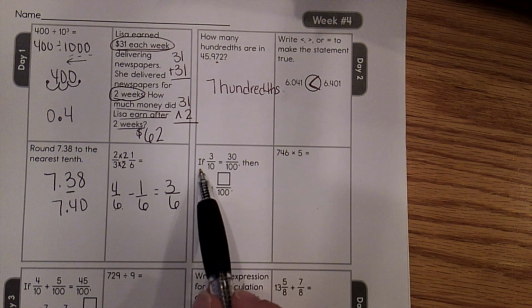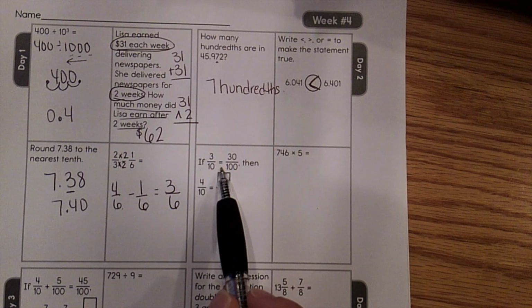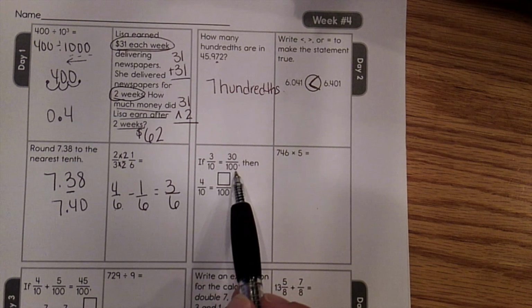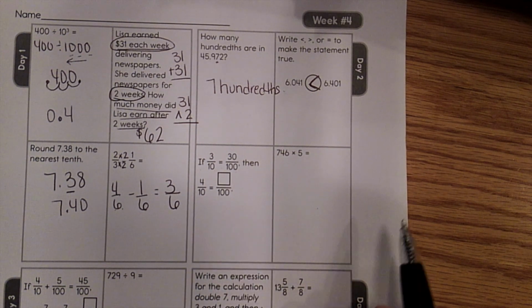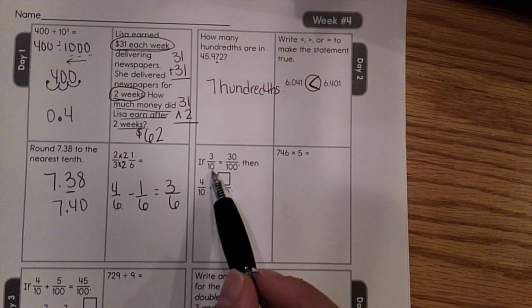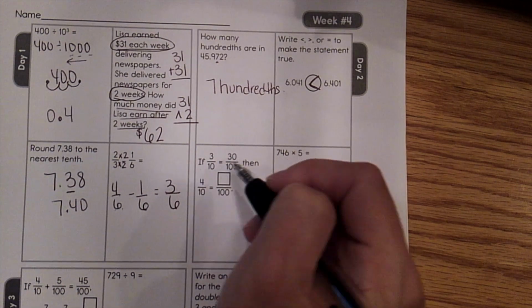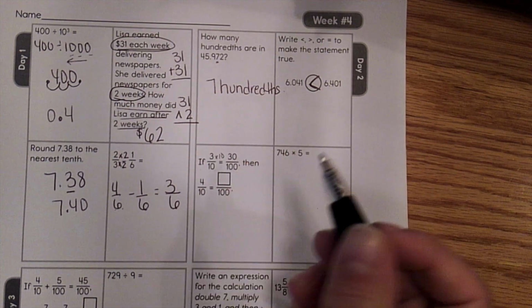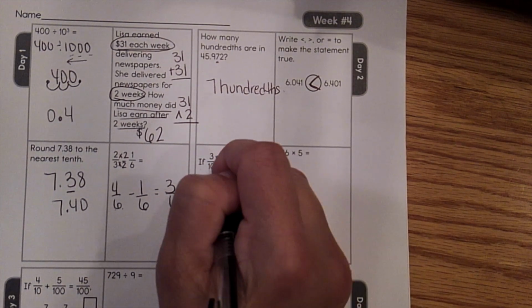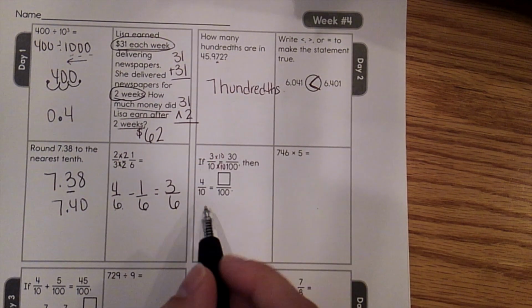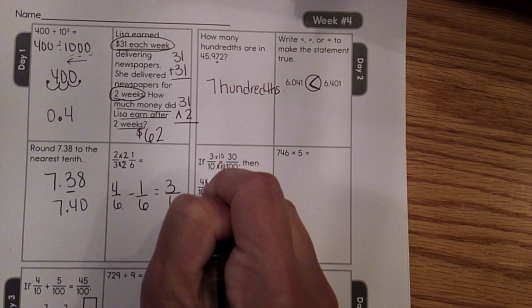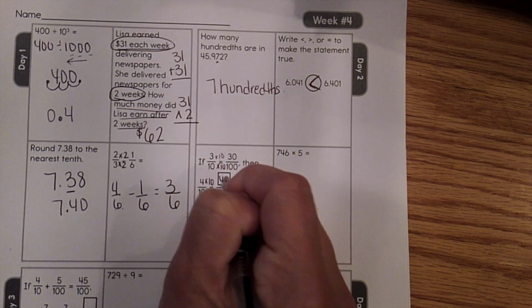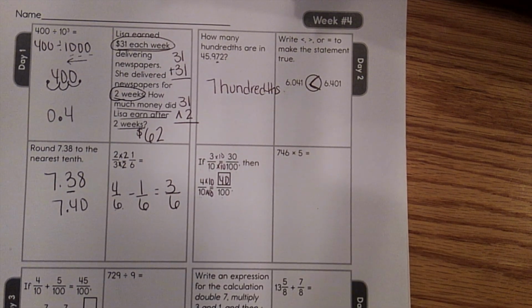All right, let's look at the next one. If 3/10 is the same thing as 30 hundredths, then 4/10 is the same thing as blank hundredths. Well, let's look at these two right here. 3 to 30, I'll multiply by 10. 10 to 100, I multiplied by 10. So I'm going to multiply the 4 by 10 and get 40. So 40 goes in that box.